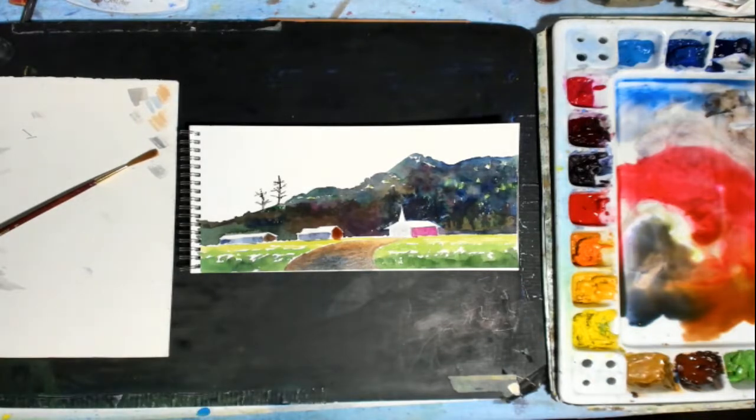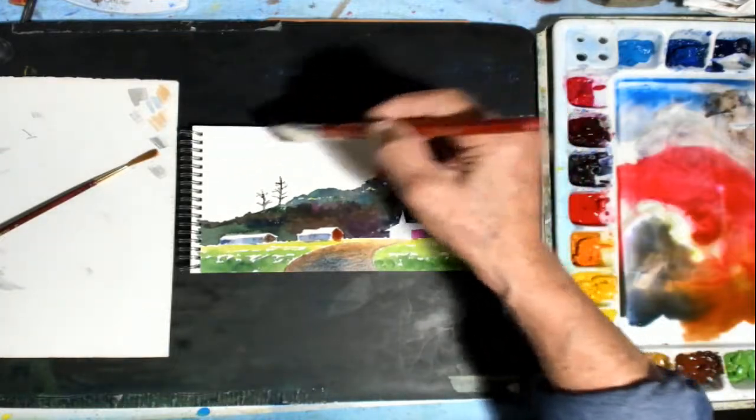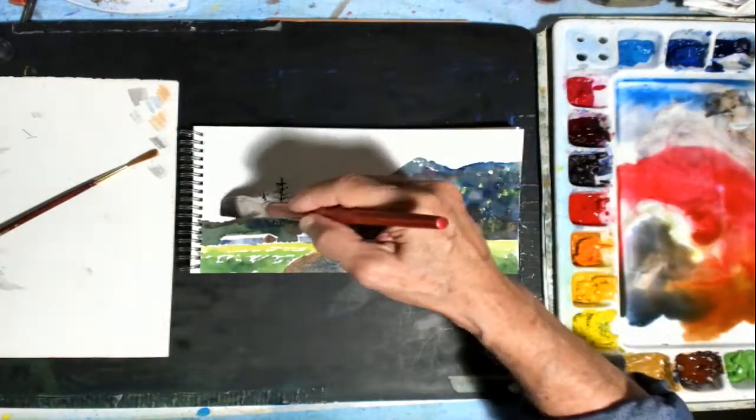Now I'll pick up the large brush and I'm going to wet the paper up in the sky, and I'm going to paint in some sky. I'll wet the paper first. I'm going to leave the area dry that I want to form a cloud.